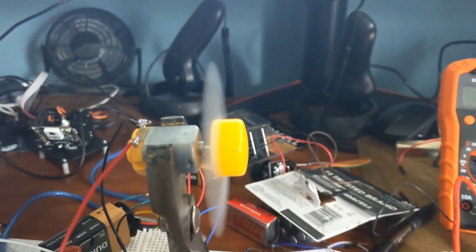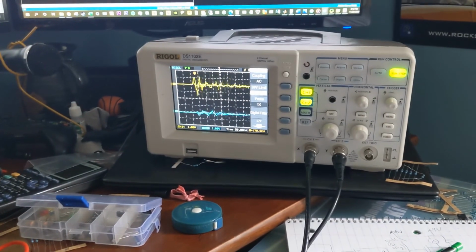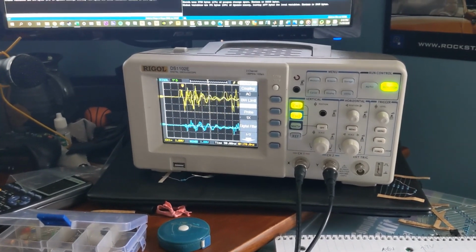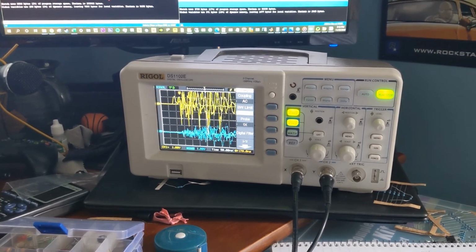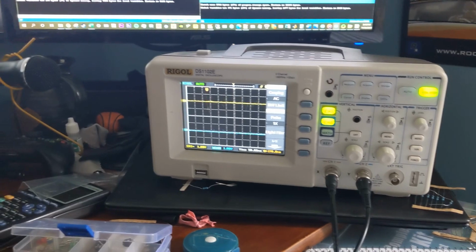And you can see that the motor is spinning now, and we're getting a reading on the oscilloscope. Channel 1 is without the low pass filter, and channel 2 is with the low pass filter. You can see the attenuated noise from that.